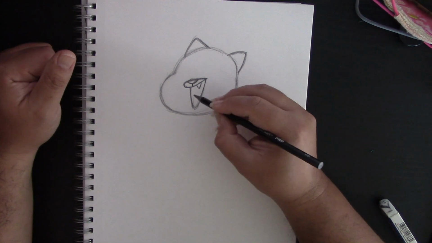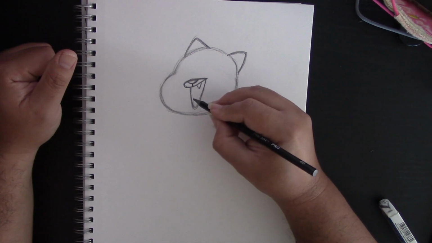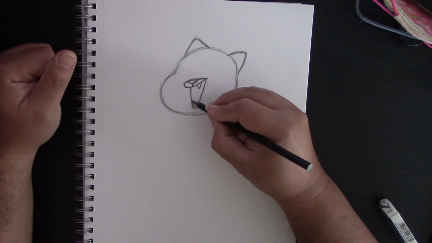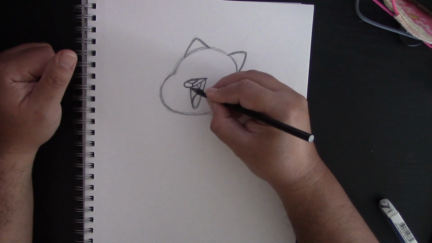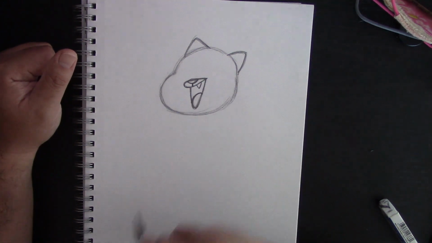Okay. Inside the mouth we have a tongue, but instead of having that line going down the middle, for this particular cartoon character, all we're going to do is draw a rounded line on the inside of the mouth, and that's representing that tongue. Okay.